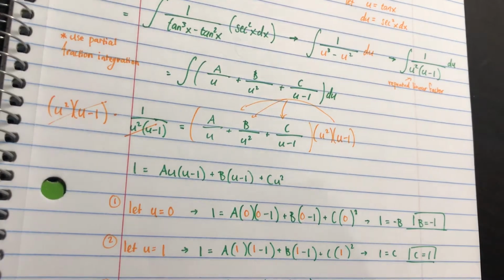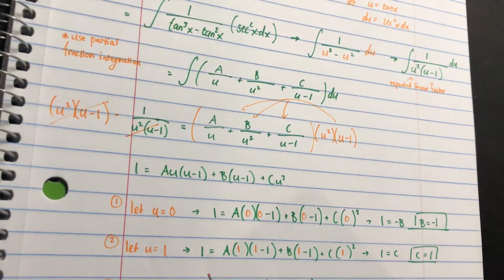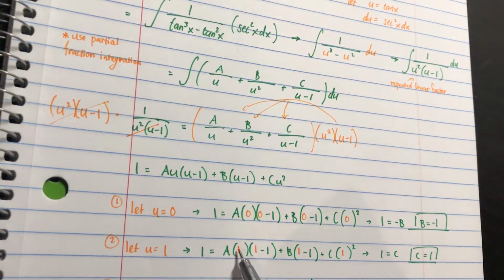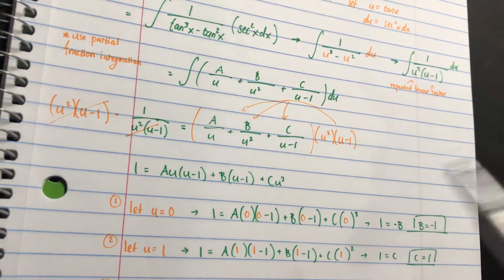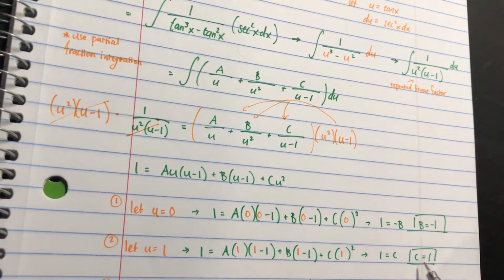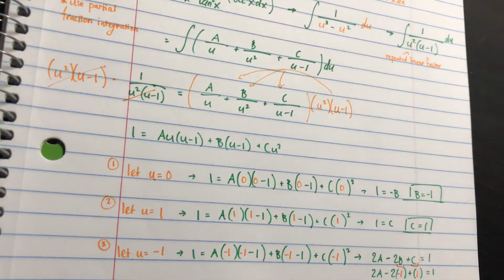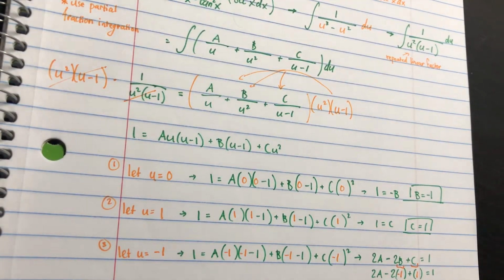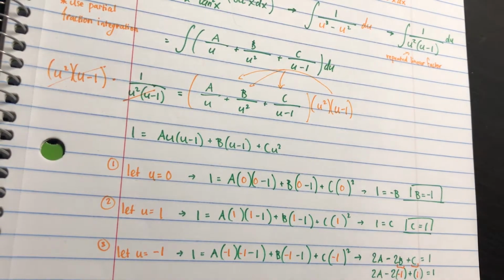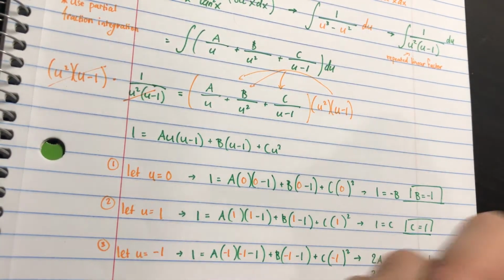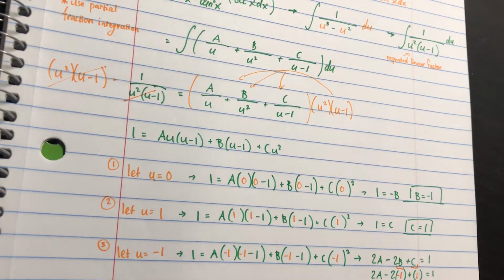So now we just have to solve for c and a. To solve for c, we're going to let u equal 1, and we'll plug in our value of 1 everywhere we see u in our original equation, and we're left with c is equal to 1. And now for the third value, you can really use whatever values you want. I decided to use negative 1 because I haven't used it yet, and because it's a relatively simple value to work with.